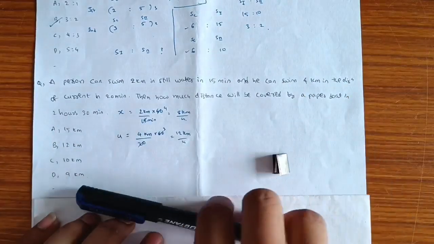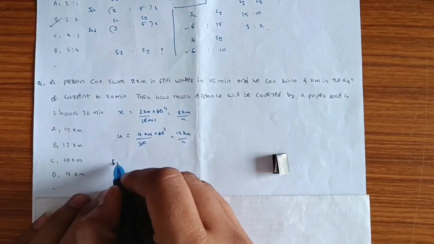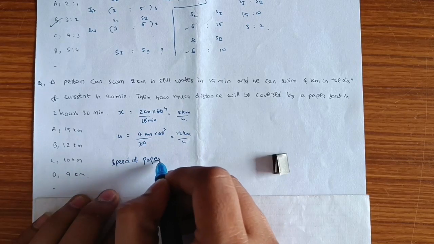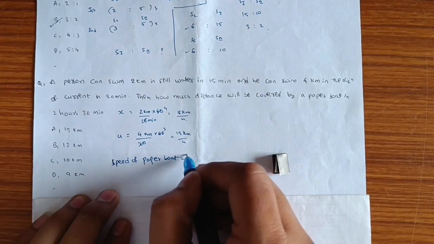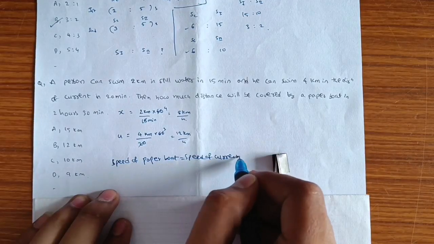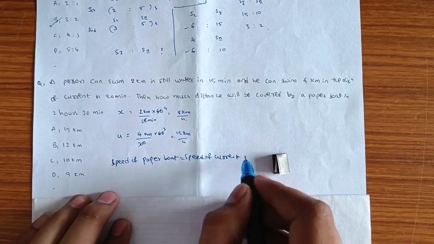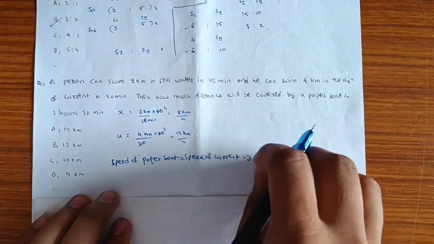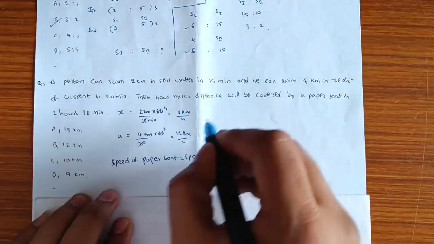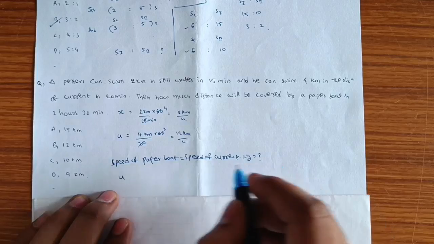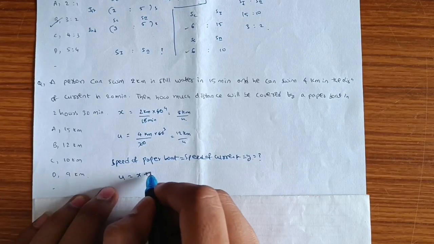So what we need to find is the speed of the paper boat, which is equal to the speed of the current. The speed of the current we took as the variable y in our previous video. Here the value u is given, and we need to find the value y. So we use the formula u = x + y.